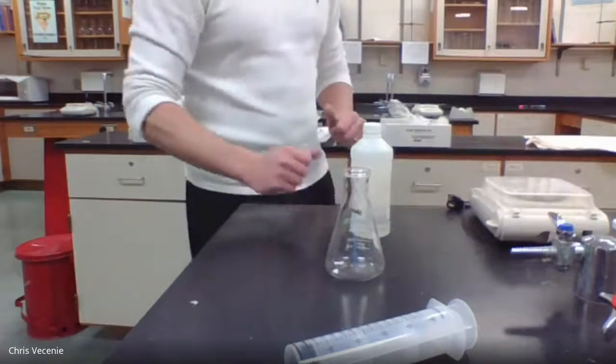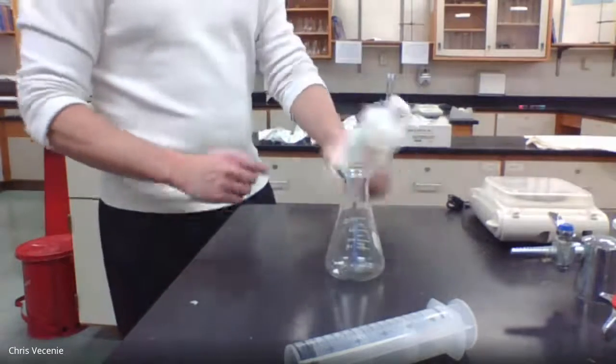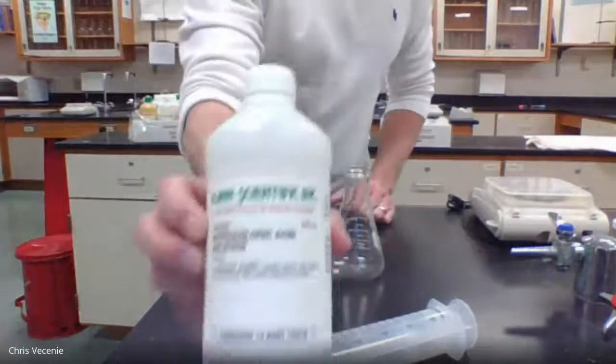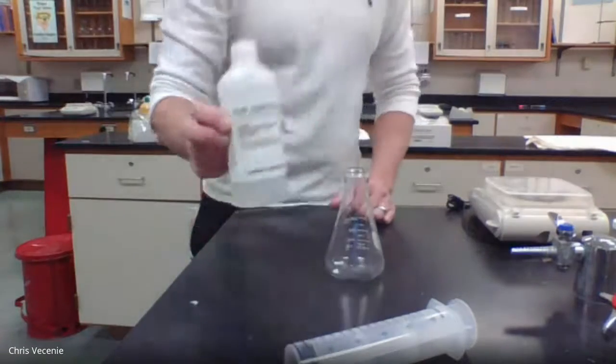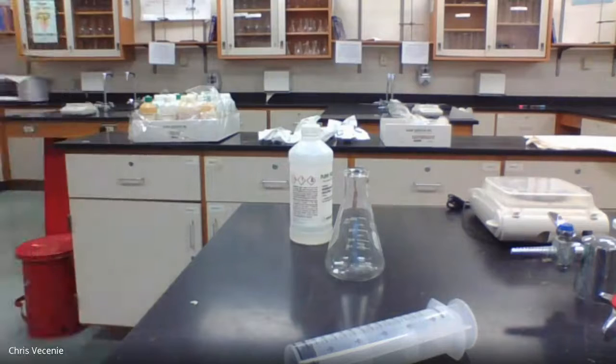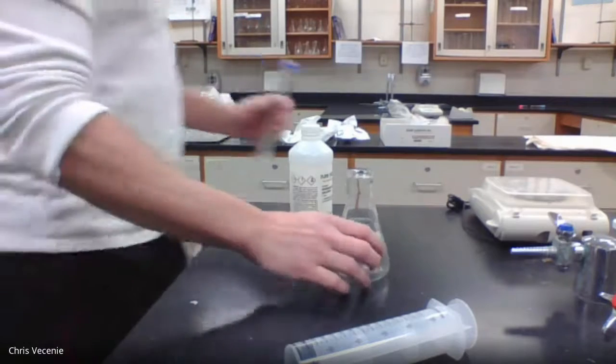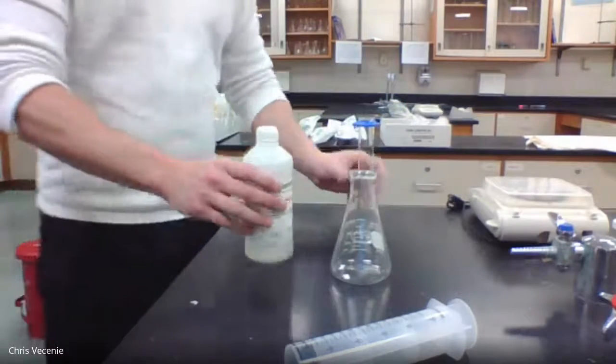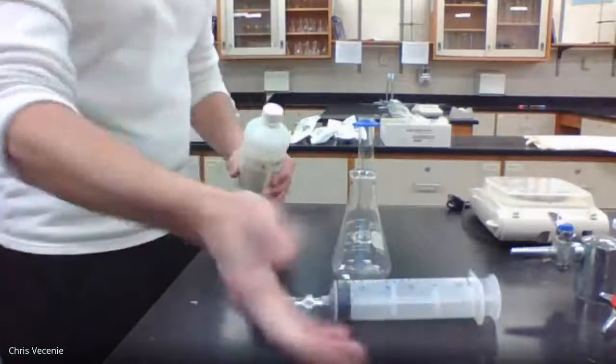Then I'm going to take 10 milliliters of my 6 molar hydrochloric acid. I'm going to measure that out and add that to the flask. When I do that, I'm going to have to quickly put the top on.